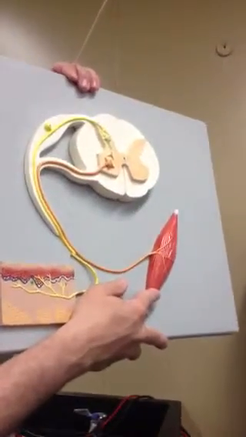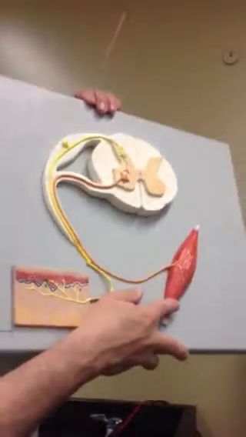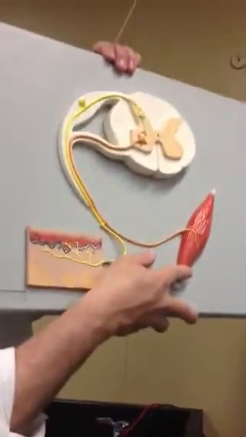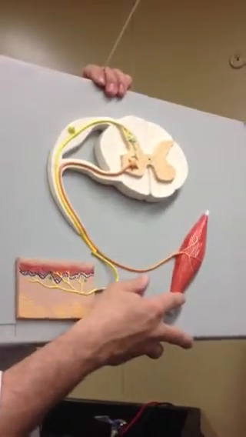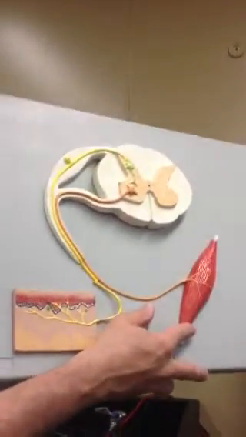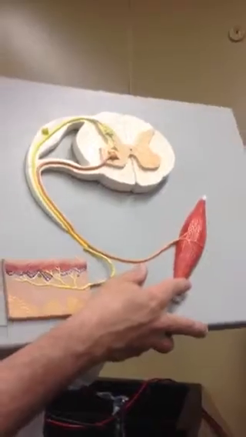This is the part that's going to respond. On this model, it's skeletal muscle, but it could be a gland. It could be smooth muscle, cardiac muscle. Right? We have different options. So on this model, it happens to be skeletal muscle.